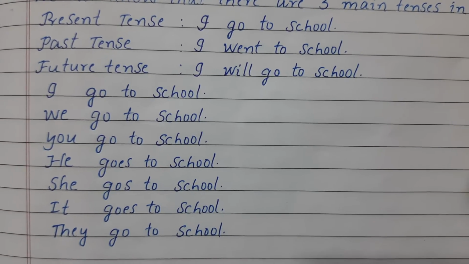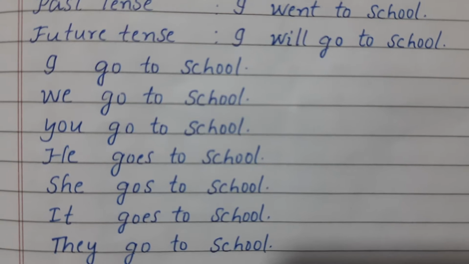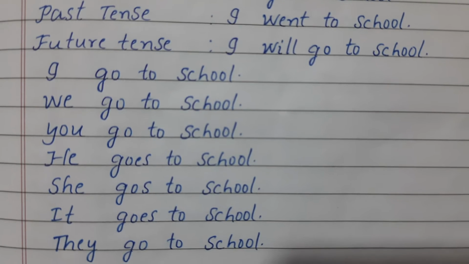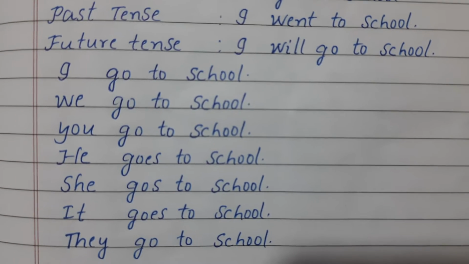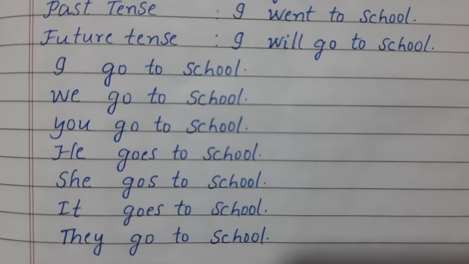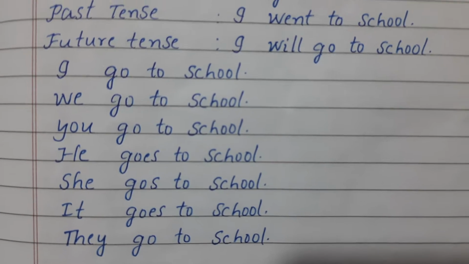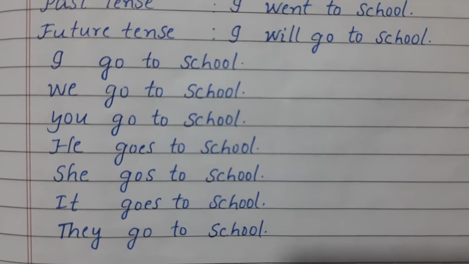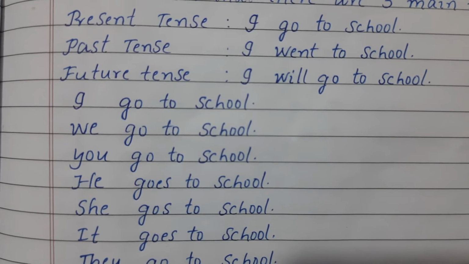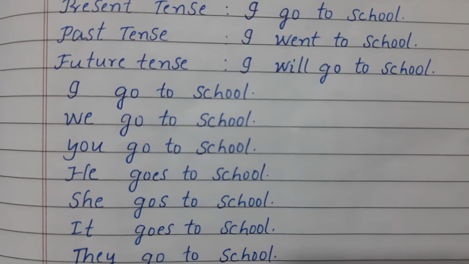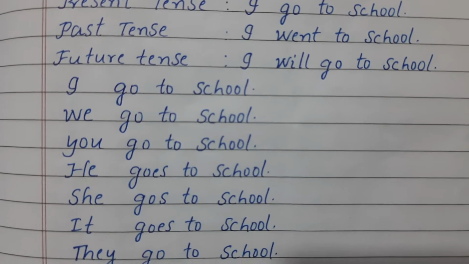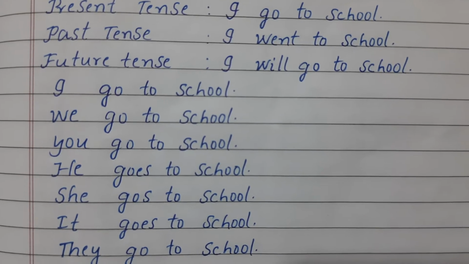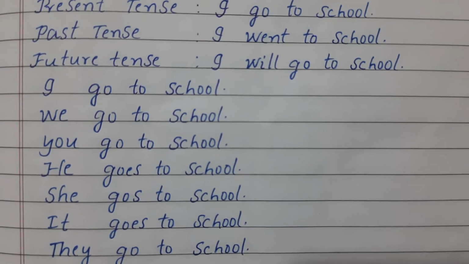I go to school, we go to school, you go to school. Here, when the subject is third person singular, we need to add s or es to the verb. That's why when the subject is he, we added es to the verb go. That's why he goes to school, she goes to school, it goes to school, they go to school. Only when the subject is third person singular, the verb takes s or es. With the remaining subjects, the verb will be as it is. There will be no change in the verb form.